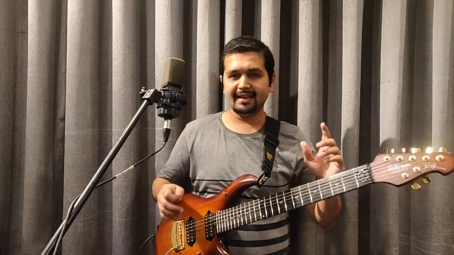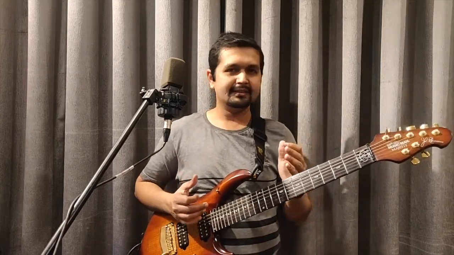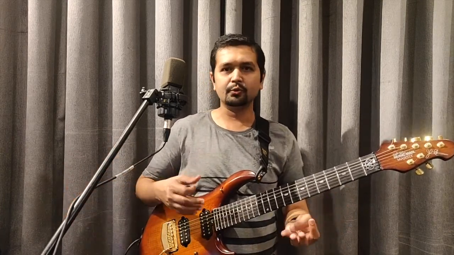Remember one thing, any scale, whether it is major or minor, the root note will be at the end also, right? So root, whole, whole, half, whole, whole, whole, half. So the first root and the last one, they both are the same.